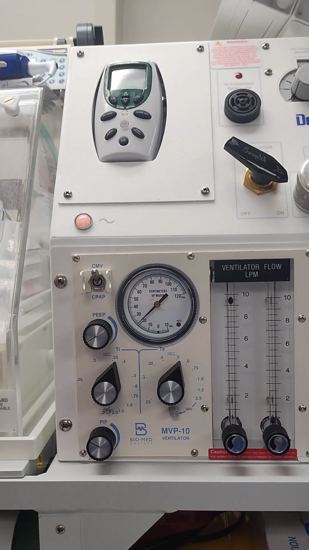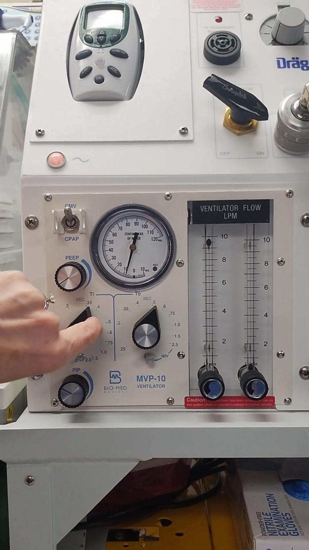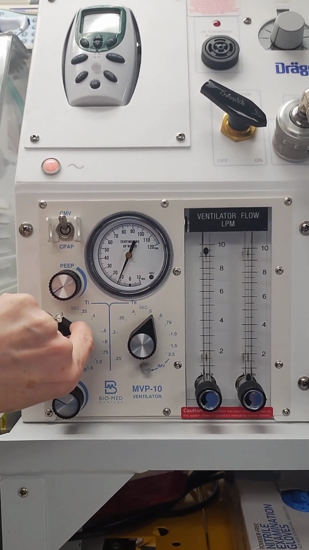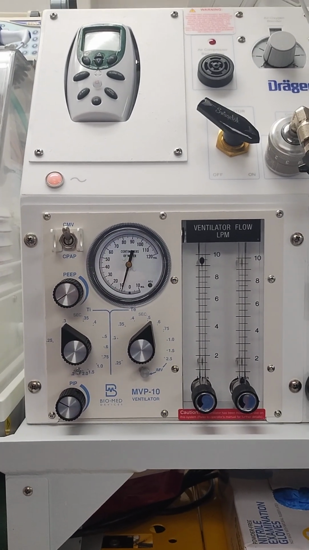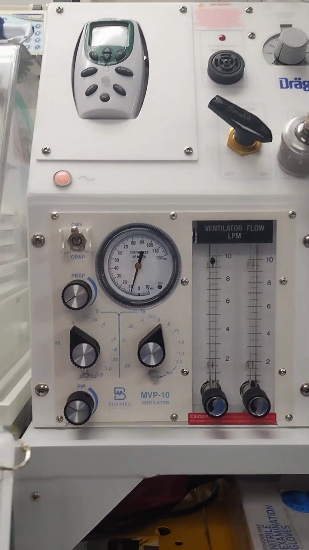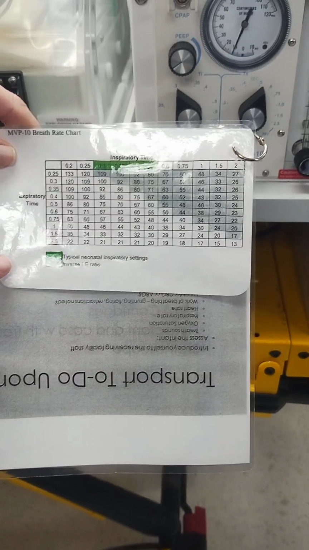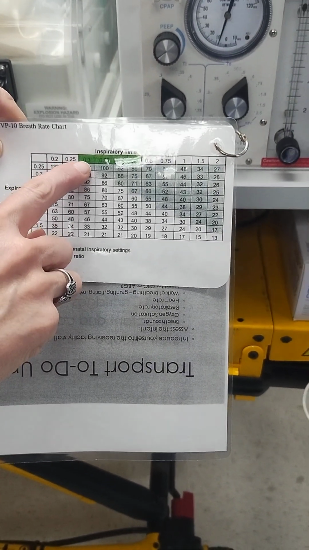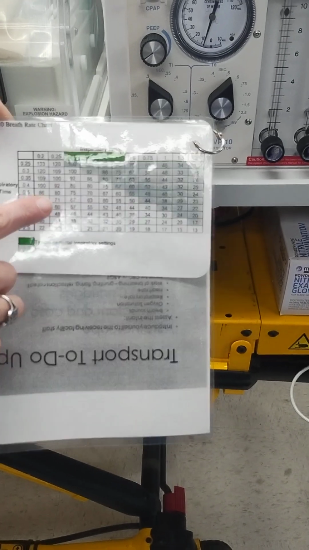As far as setting our I time, you're going to set your inspiratory time here, so it would be 0.3 to 0.4 depending on the order, but those are appropriate I times for an infant. And then we're going to use our chart, which is hanging on the isolette, and based on the I time that we have set, we're going to set our expiratory time to determine the rate.